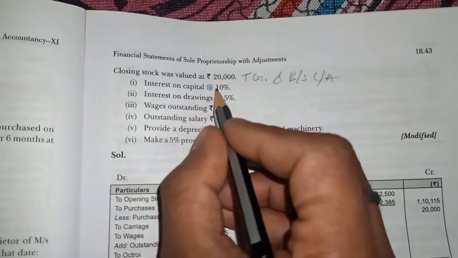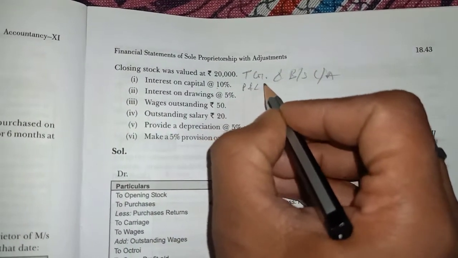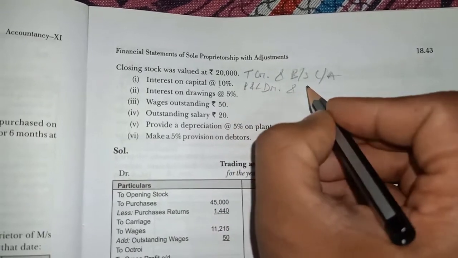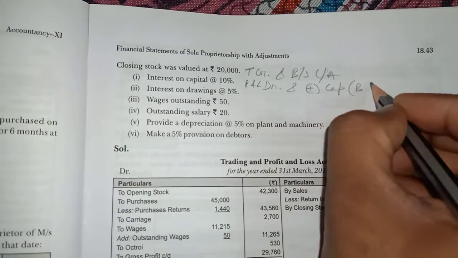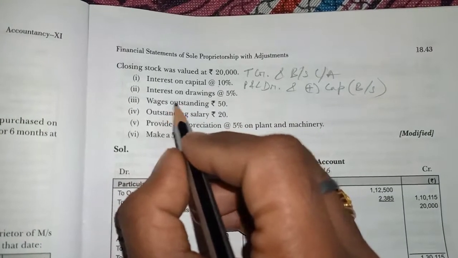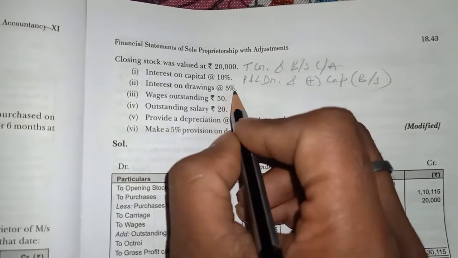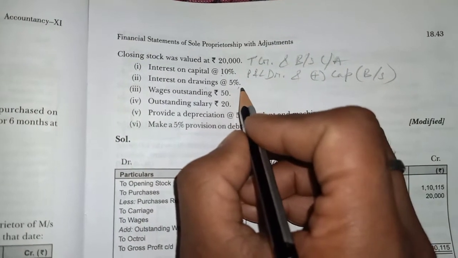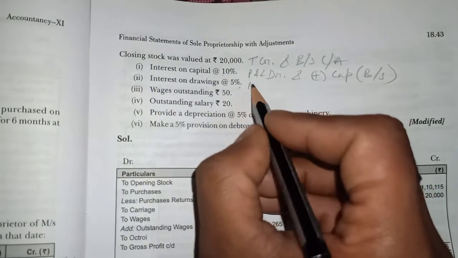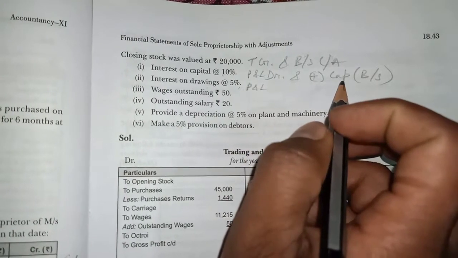Then interest on capital will go in the profit and loss account debit side, and again it will be added with the capital in the balance sheet. Then interest on drawings is a loss for the partners or the owners. So it will be a loss for them but a profit for the firm, because drawings is done by the owner.